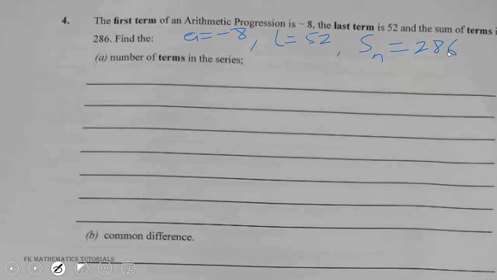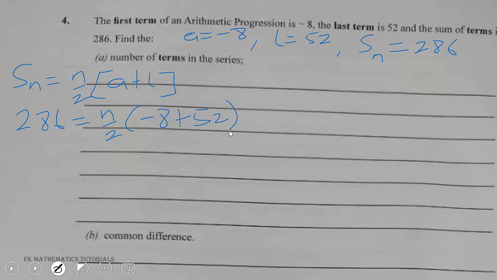So we use this formula. S sub n is equal to n over 2 times the first term plus the last term. So we just substitute the values that were given. 286 is equal to n over 2 times -8 plus 52. -8 plus 52 will give us 44.